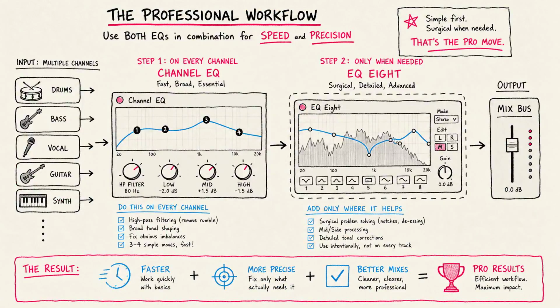Many experienced mixers use both EQs in combination. Channel EQ on every channel for basic shaping, high pass filtering, broad tonal adjustments, and EQ8 added only where needed for surgical corrections, MS processing, or detailed problem solving. This approach maximizes efficiency. You're not configuring 8 bands on every track when 3 or 4 simple controls would suffice, but you retain access to surgical precision when genuinely required.